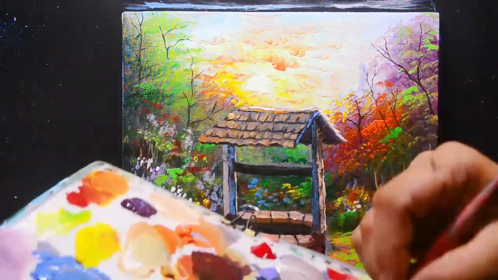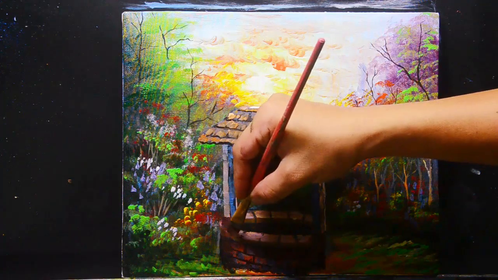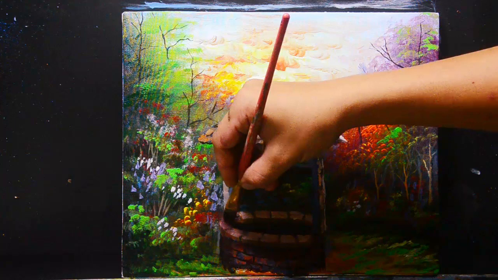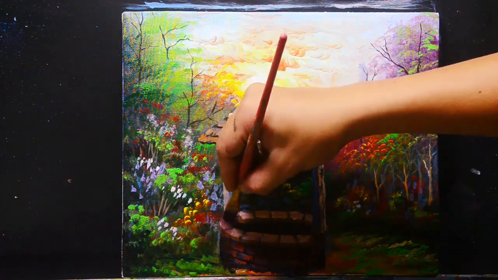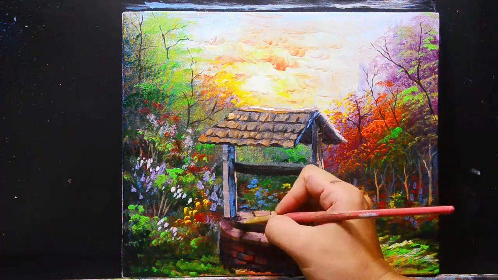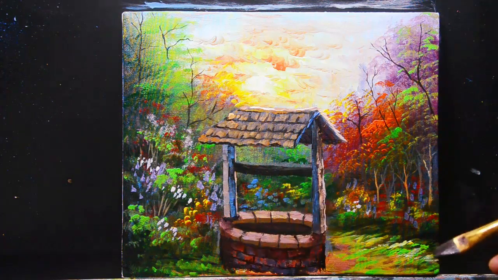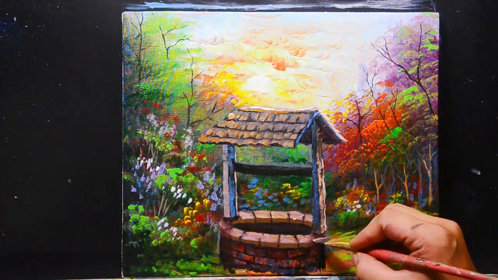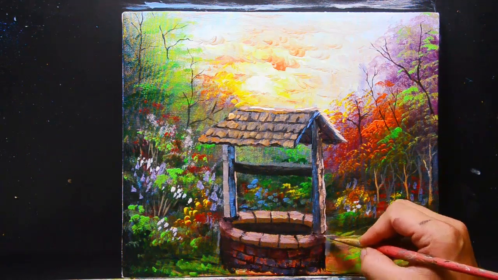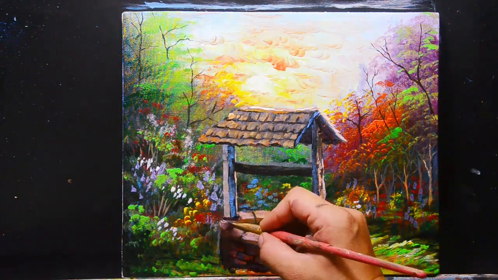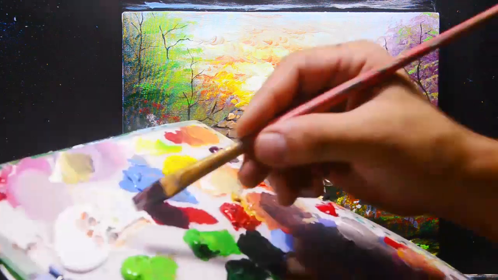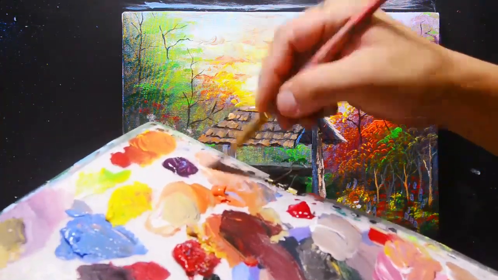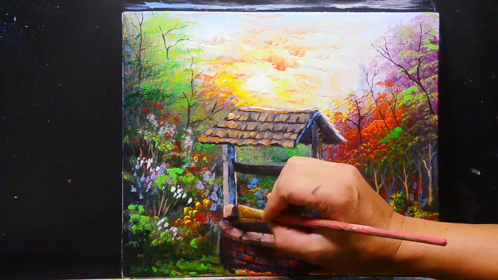But I'm going to create a small amount of highlight here. Not the Mars black. That's very nice there, and also this one. Then the titanium white and the orange yellow. Just add here.